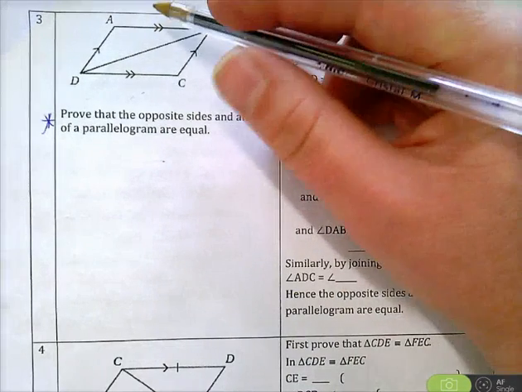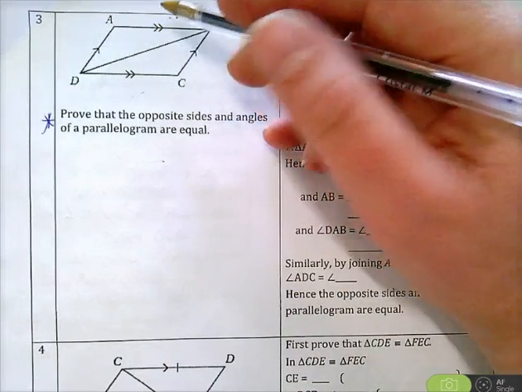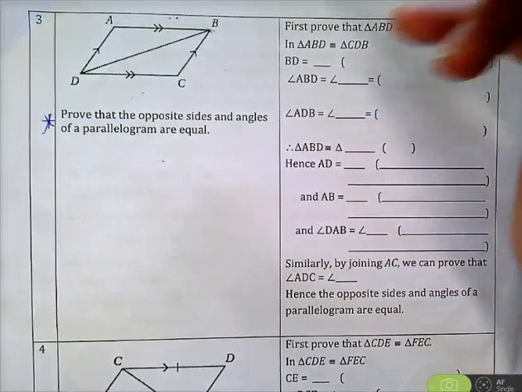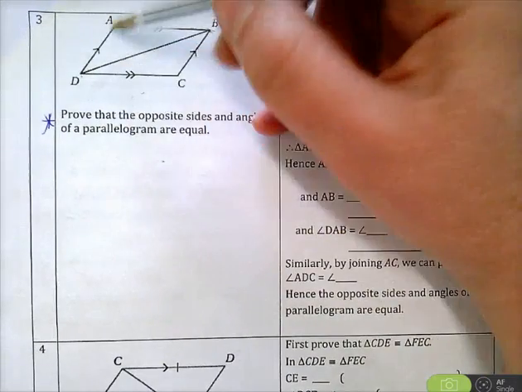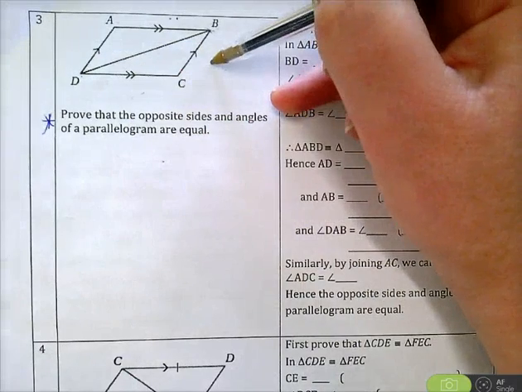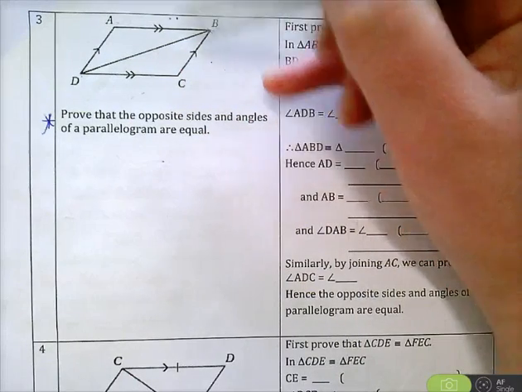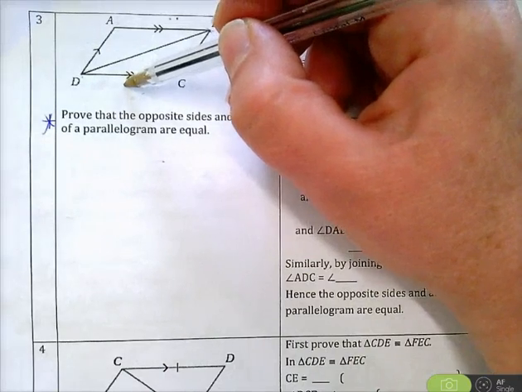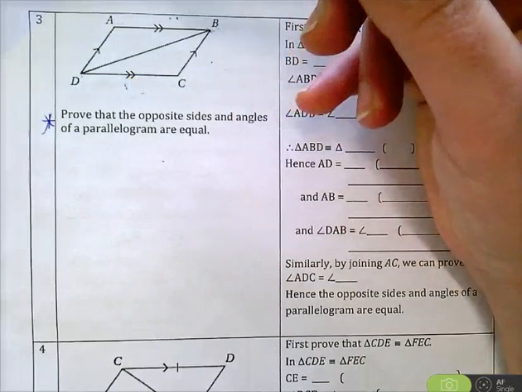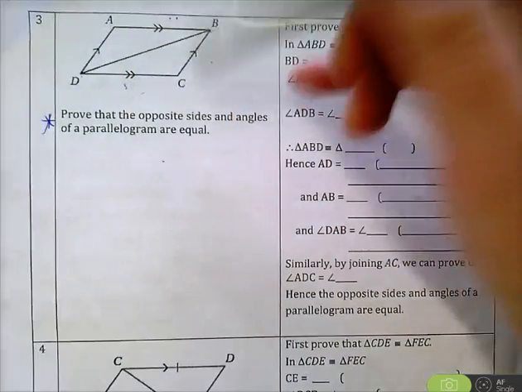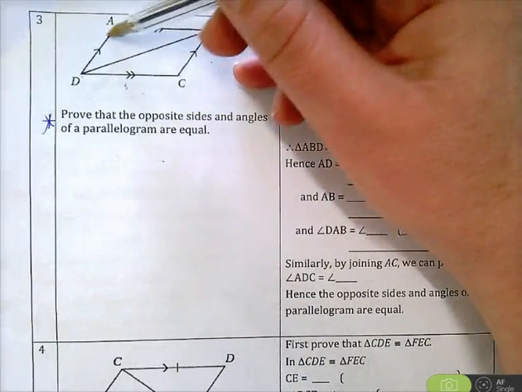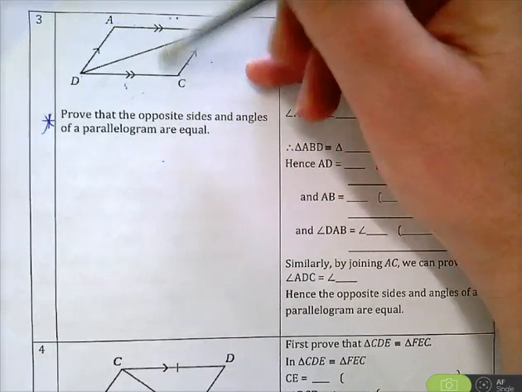Now, the way you do it is to prove that the triangles are congruent. Once you've proven that triangle ABD is congruent to triangle CDB, can't you say that AD equals BC, corresponding sides of congruent triangles? You can say that AB equals DC, corresponding sides of congruent triangles. And to prove that opposite angles are equal, we can say that this angle equals that one, corresponding angles of congruent triangles.